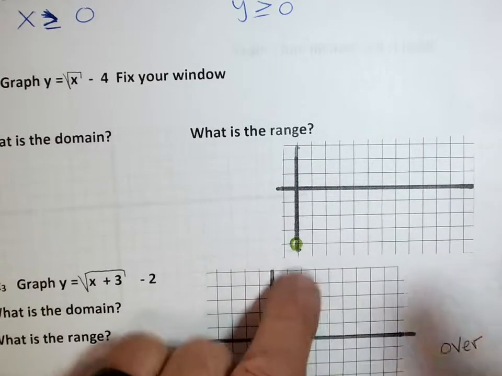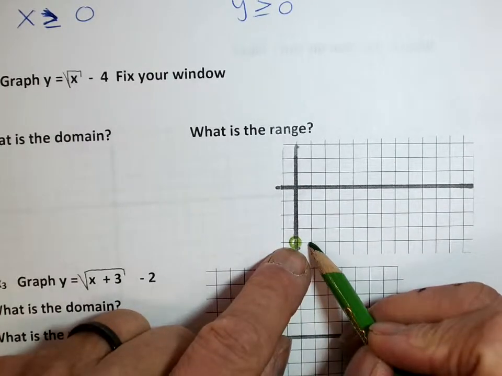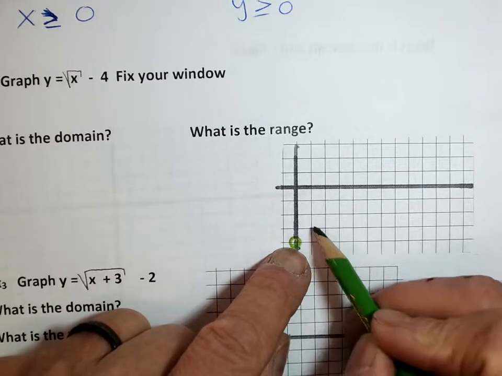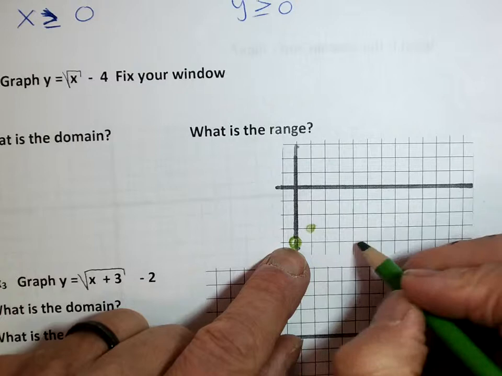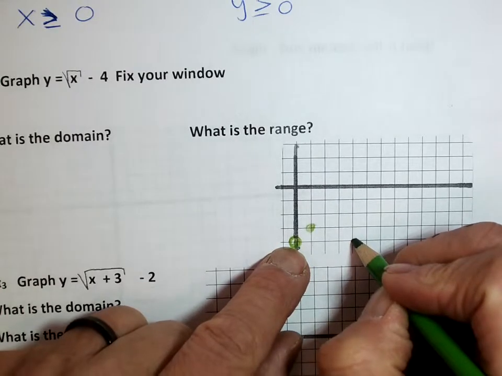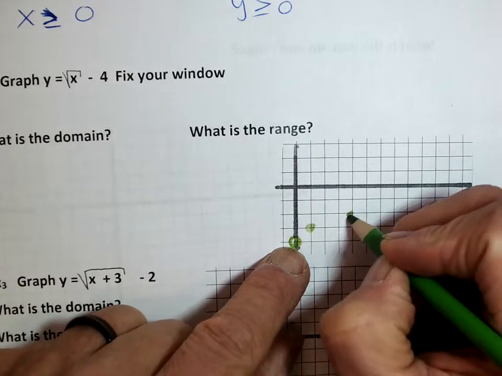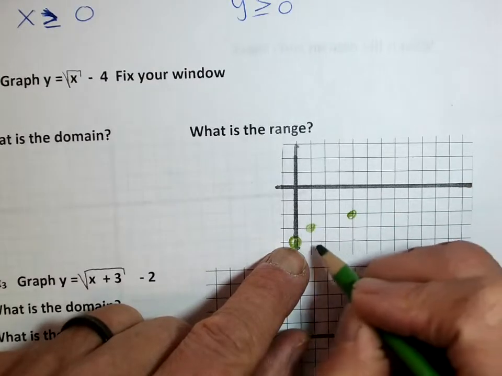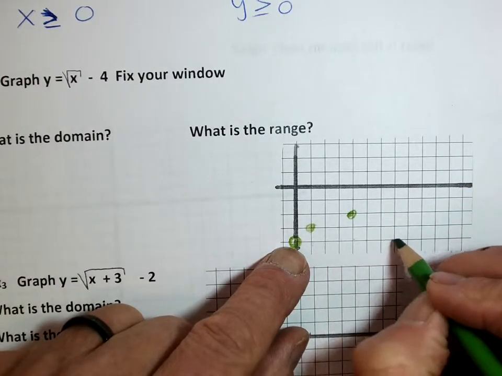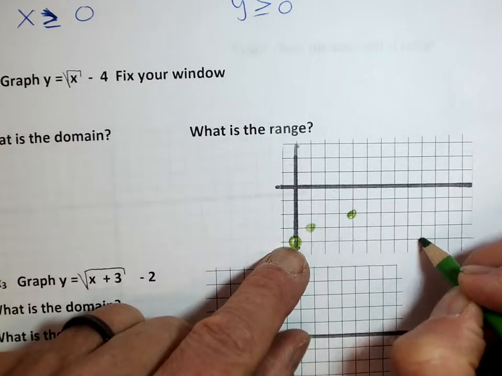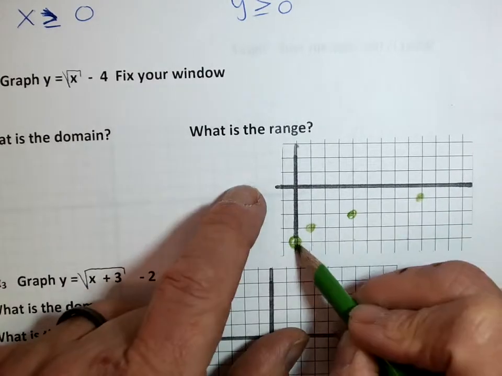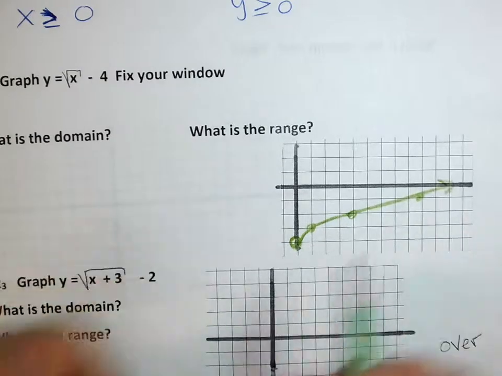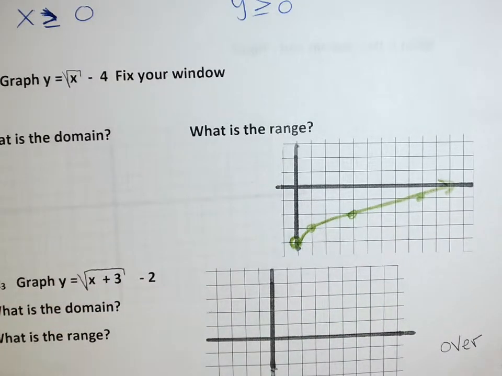If I go over 1 on my x value, square root of 1 is 1. If I go over 1, 2, 3, 4, square root of 4 is 2. See what I'm doing? We've done this before, right? I go 1, 2, 3, 4, 5, 6, 7, 8, 9. Square root of 9 is 3. And there it is. Same exact graph, so I just pulled it down 4, right?